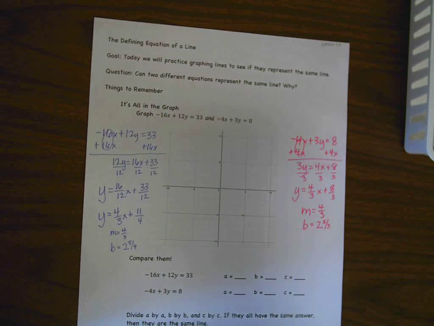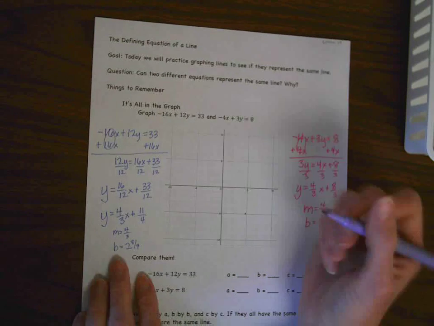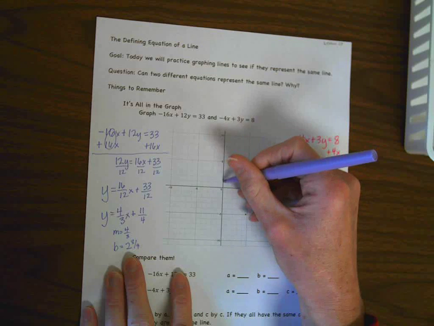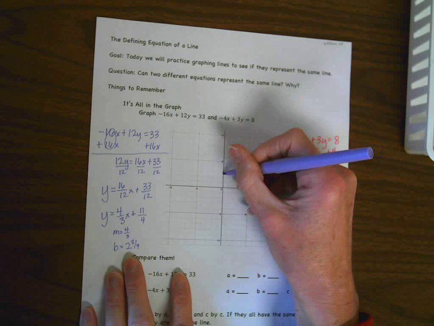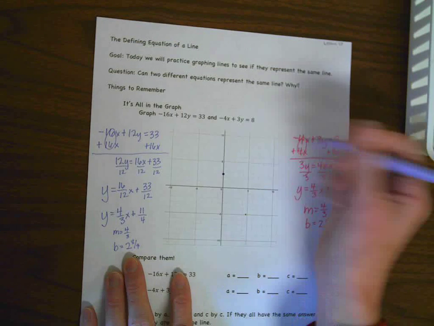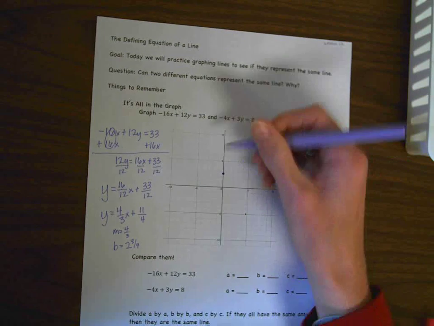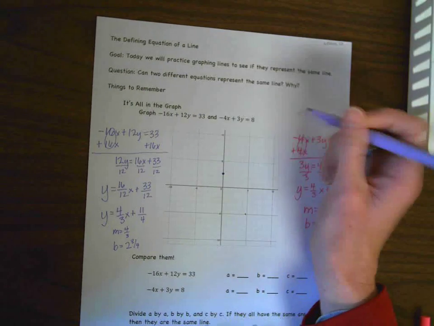It says graph both lines. So I'm going to go back to my light purple. My b is at 2 3/4, so 1, 2 3/4 is about here. Then I'm supposed to go up 4 and over 3.